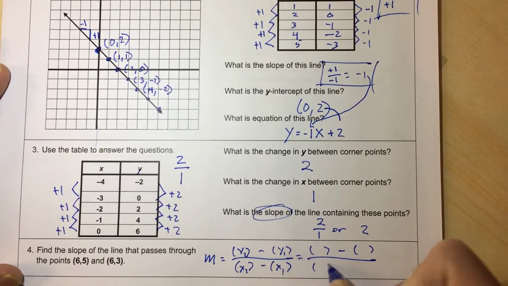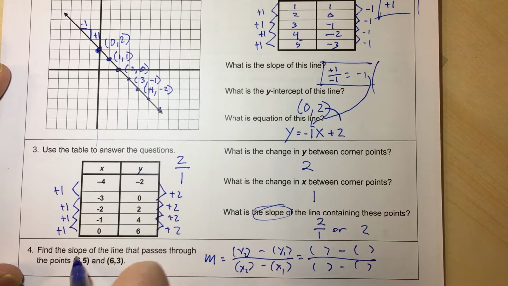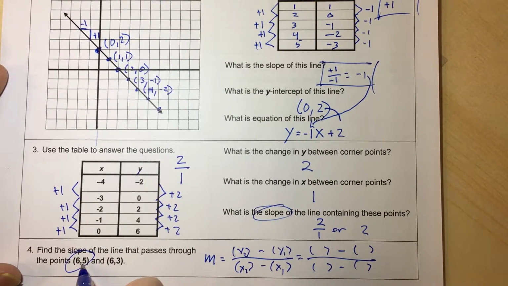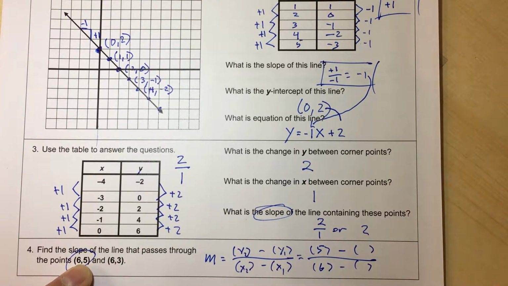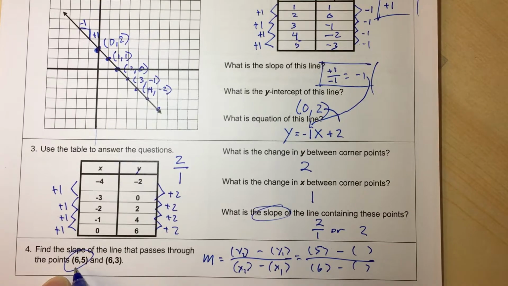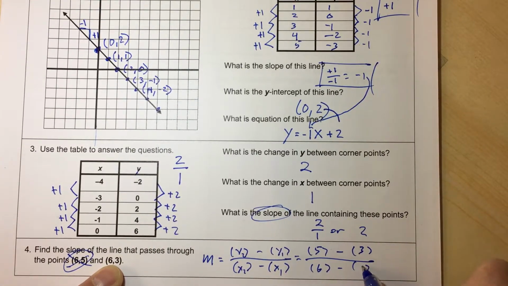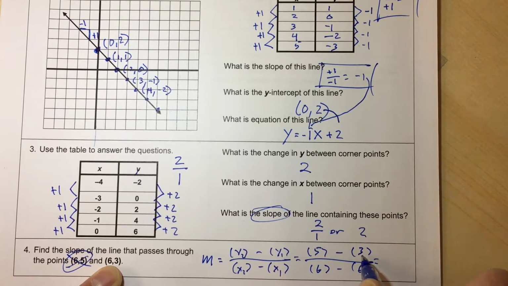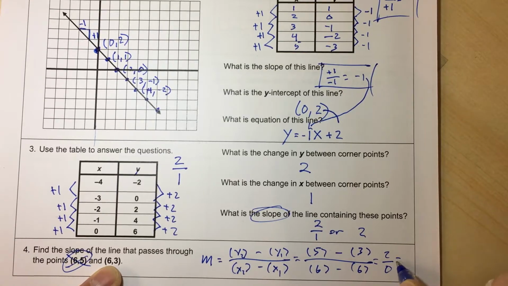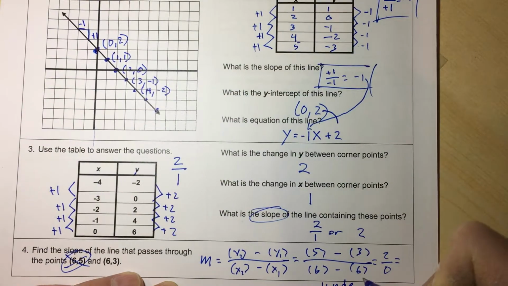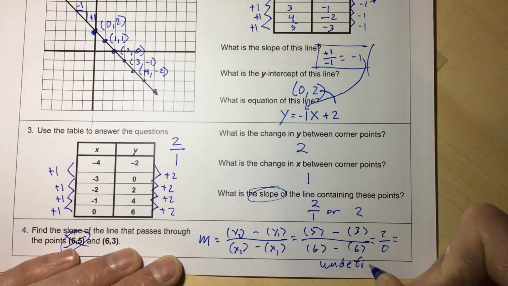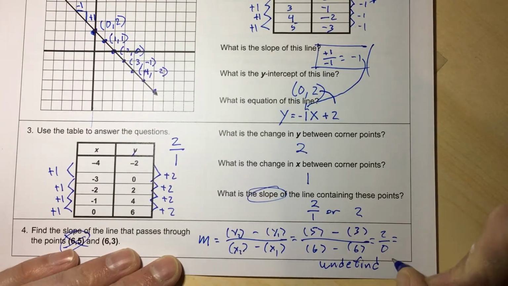So what I have people do is pick a point, and you say 5 is on top, its buddy goes under it. Its corresponding x has to go under it. And then you're done with that one. And then 3 goes on top, its buddy goes under it. And we have 5 minus 3 is 2, and then 6 minus 6 is 0. And you can't divide by 0, so that's an undefined slope.